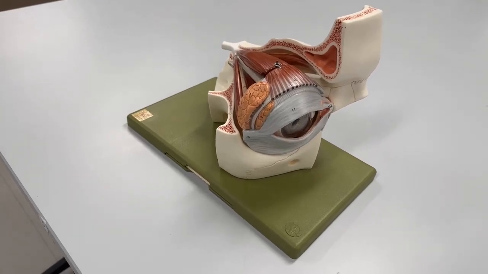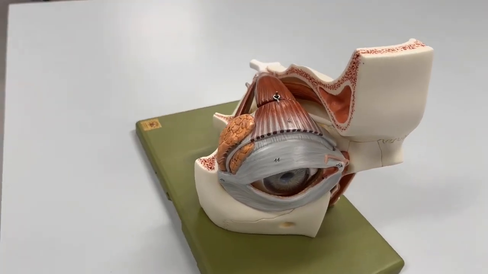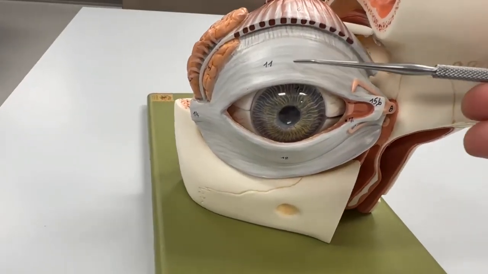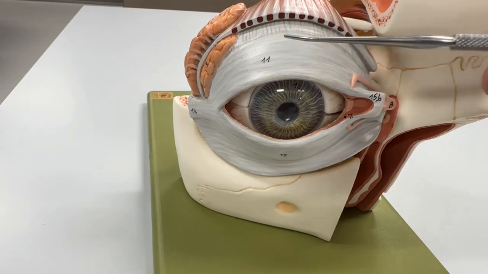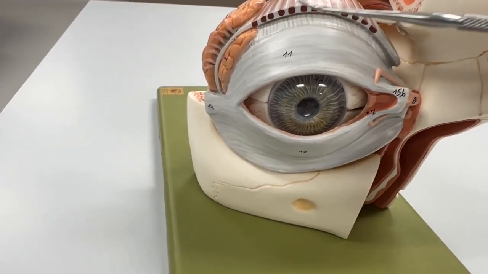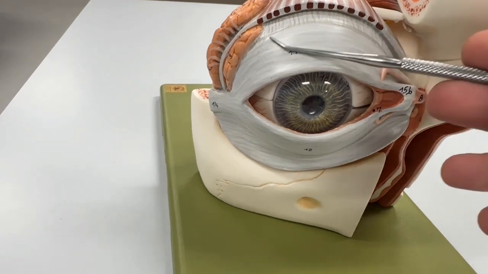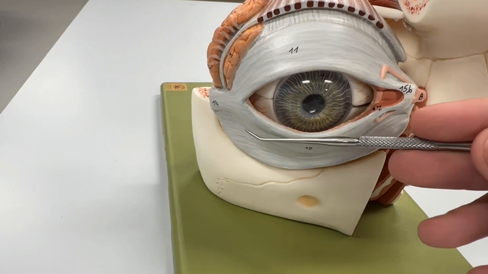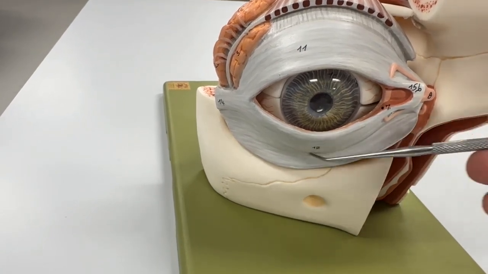Let's take a look at the eye on the green Somso model. So from an anterior view here, we can see the eyelids. These are called palpebrae, if you're referring to both of them. If you are referring to just one, we have a palpebra. So this is the upper palpebra, and this is the lower palpebra.